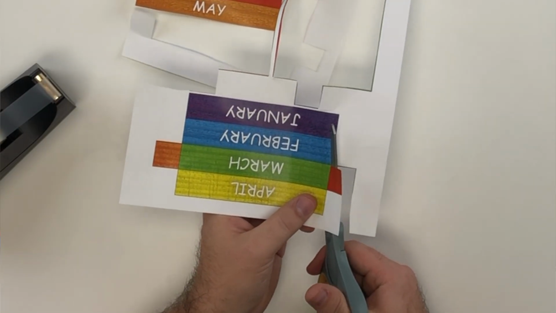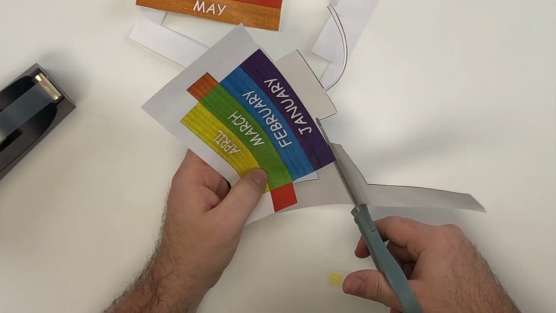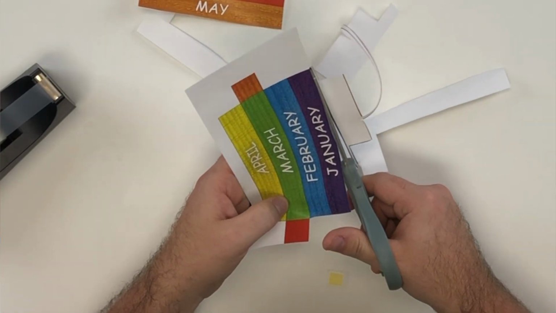I got ahead of myself and I said bye-bye to a third of the calendar. Sorry, April, March, and February. I didn't mean to not finish cutting you out.